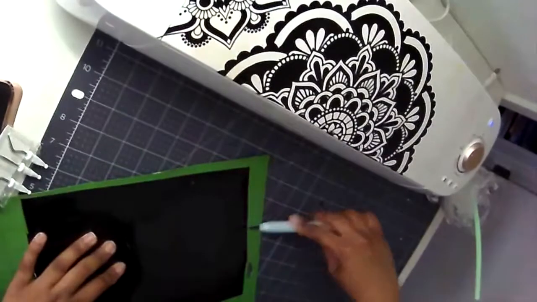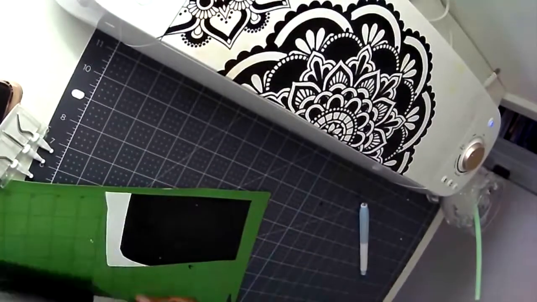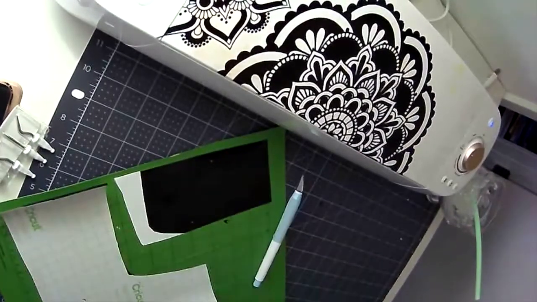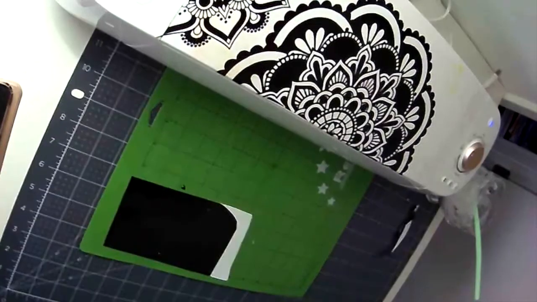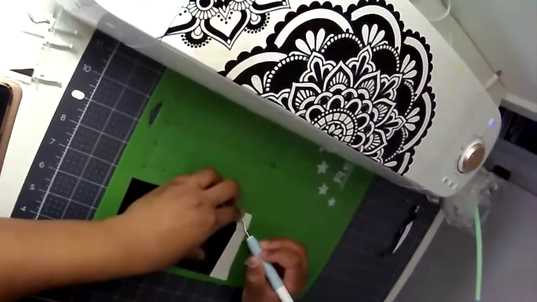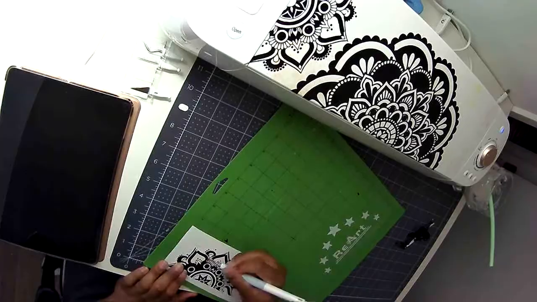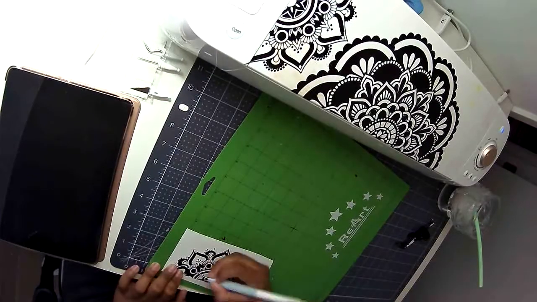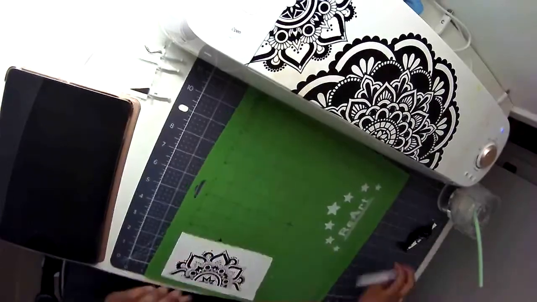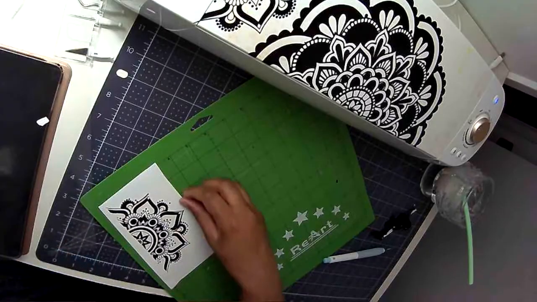Once the image is done cutting, go ahead and carefully weed your vinyl as you normally would. For this, I was using premium black vinyl. Once you are done weeding, let's take some transfer tape and transfer it onto my Cricut. I placed the sides and ta-da! I have a newly decorated Cricut.